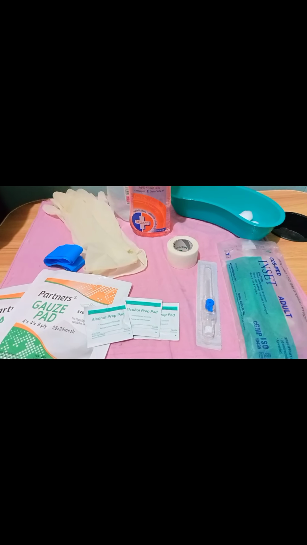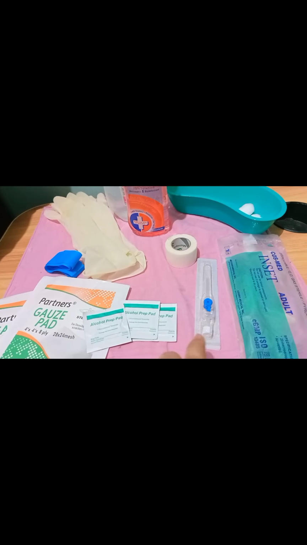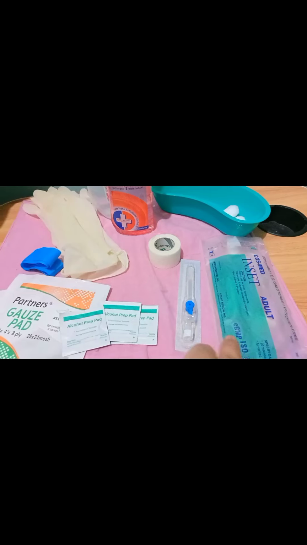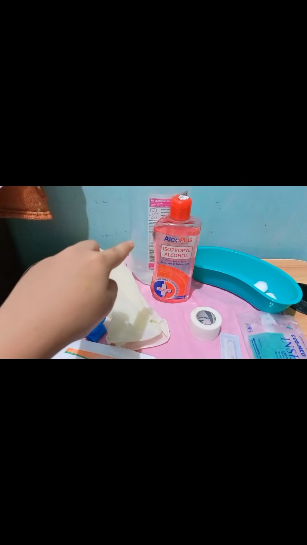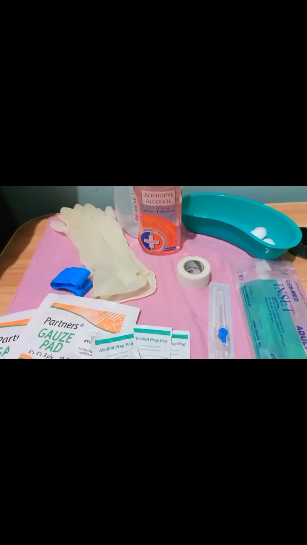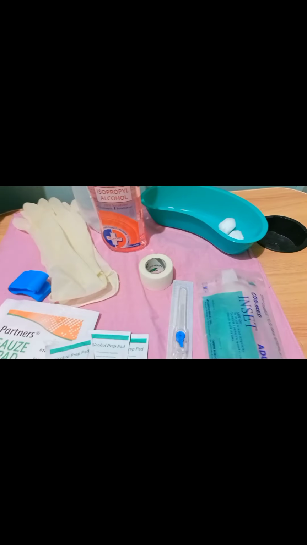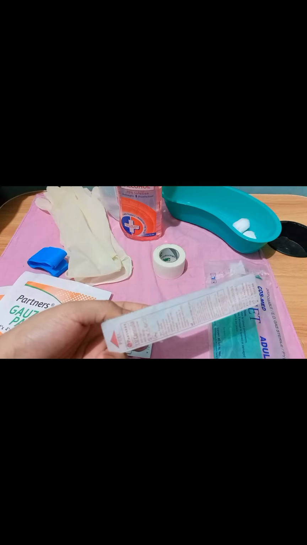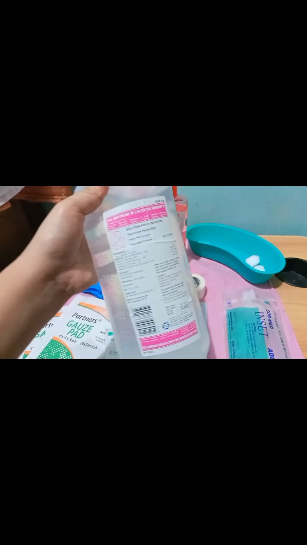So here is the equipment I prepared. I have gauze pad, alcohol swab, IV cannula with 22 gauge, and then IV set, surgical tape, tourniquet, disposable gloves, alcohol, IV fluid, then kidney basin with cotton balls with alcohol and dry cotton balls. So check for the sterility and integrity of our materials. Check the expiration date. Here, it's 2023. Our IV cannula expiration date, 2024, and this is our IV fluid.